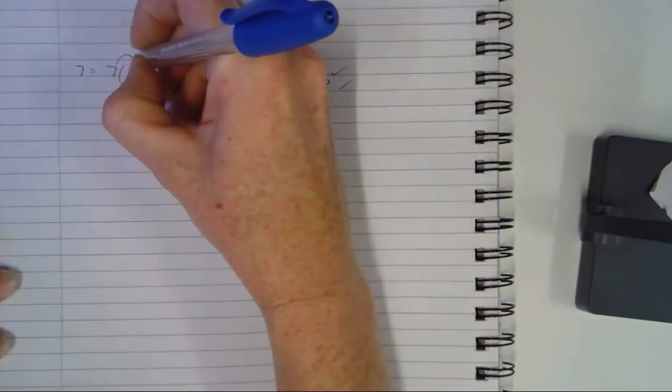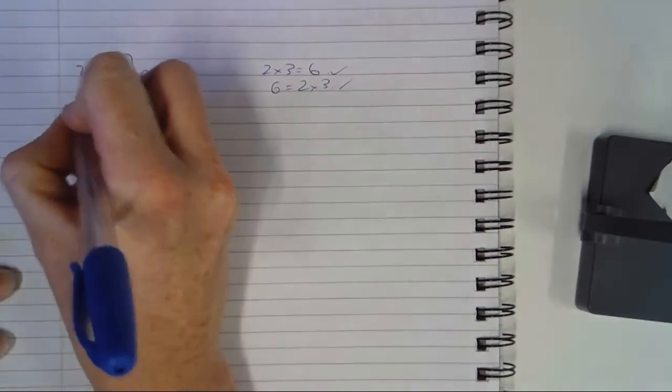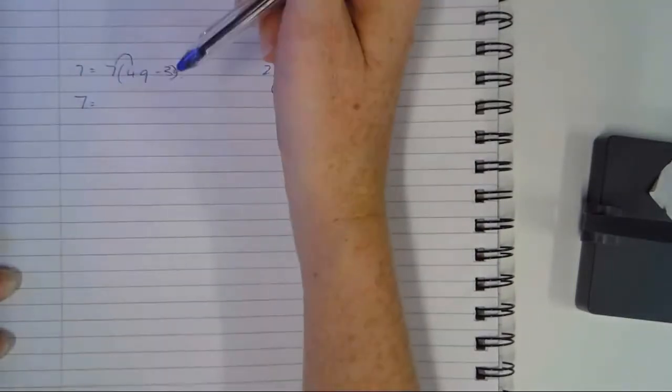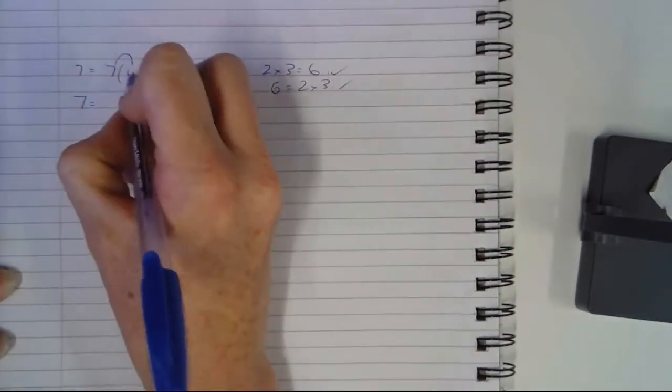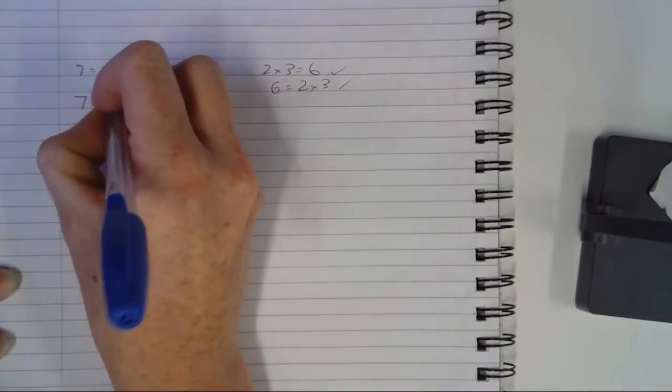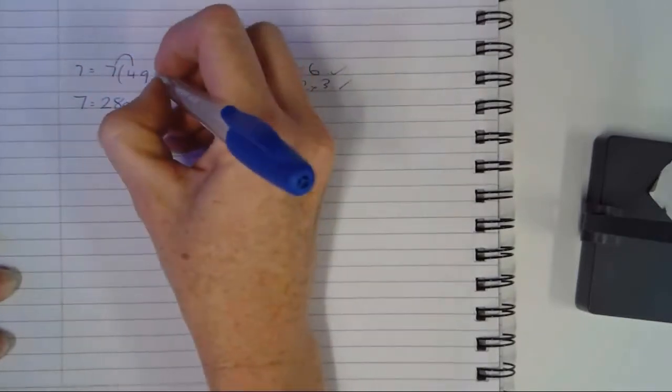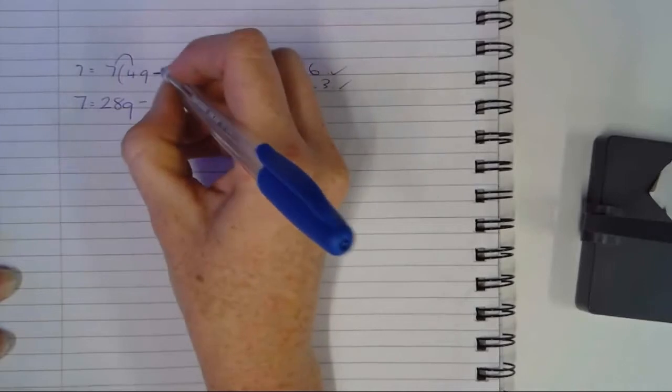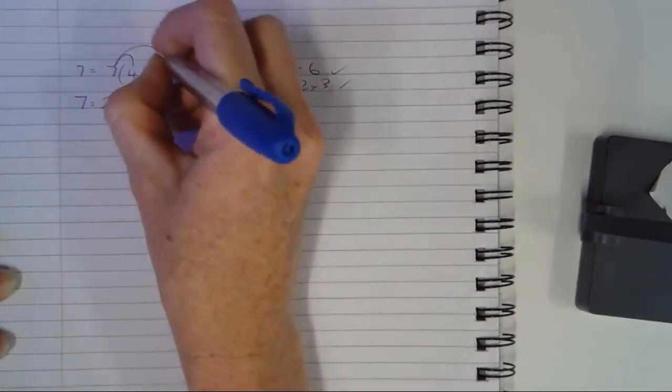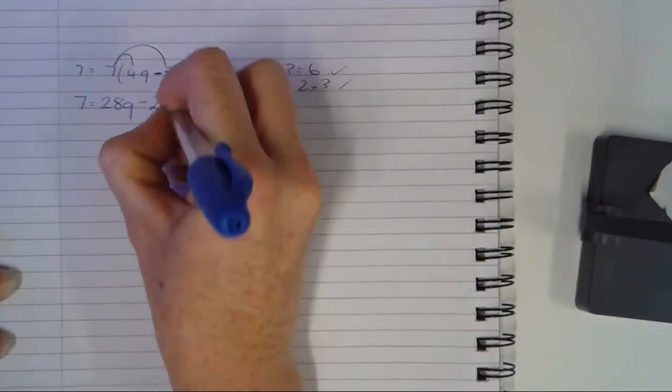All right, so first step is to expand my brackets. So I'm going to go 7 times 4q. I'm still going to write my 7 equals at the start. I did that with the first example too. 7 times 4 is 28q minus, because that's the operation that's in the brackets, 7 times 3, 21.